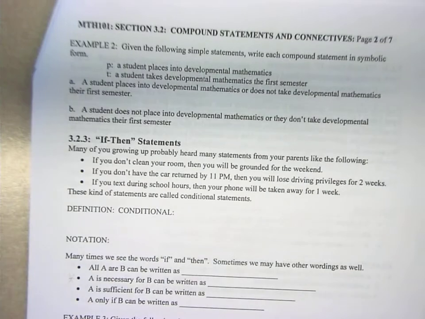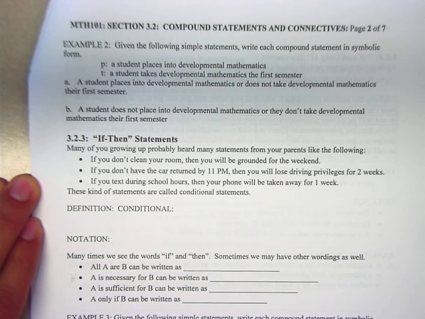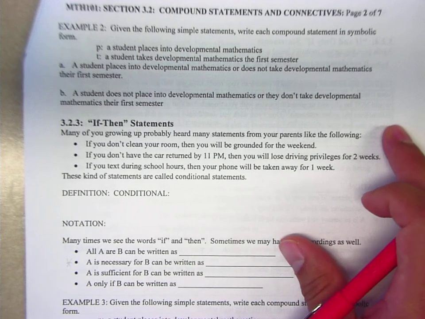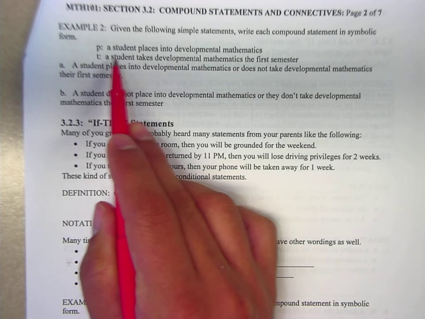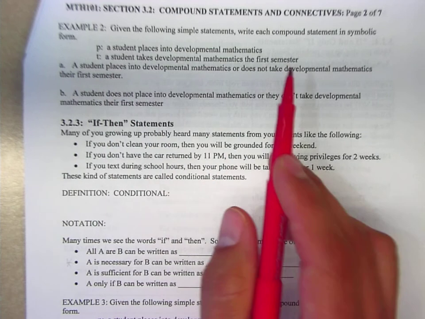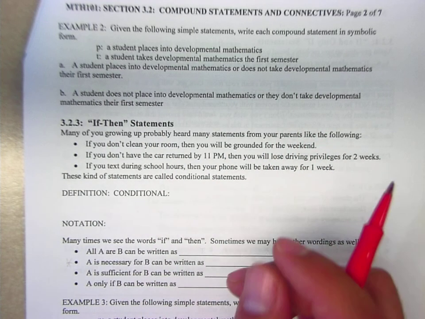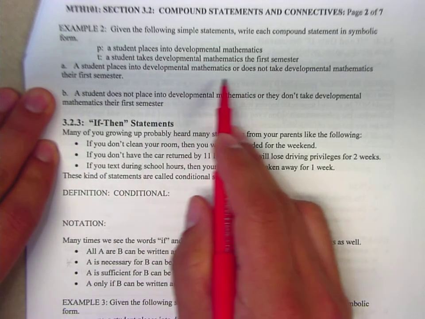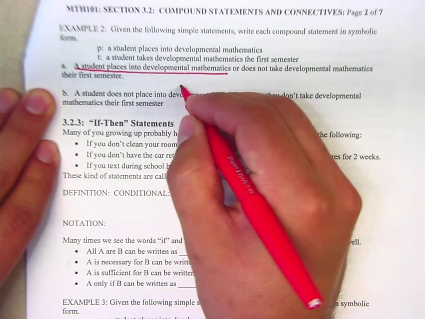And for example 2, same kind of idea as example 1. So let's go ahead and just read these sentences. P represents a student places into developmental math, same as before. T, a student takes developmental math the first semester. So it's the same two P and T definitions. So now for part A, we have a student places into developmental math. That's just going to be P.